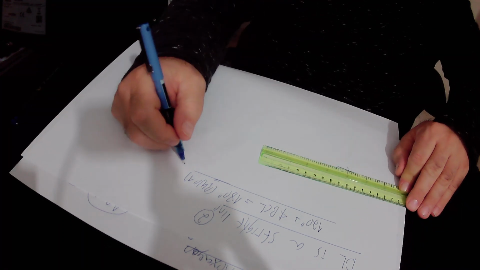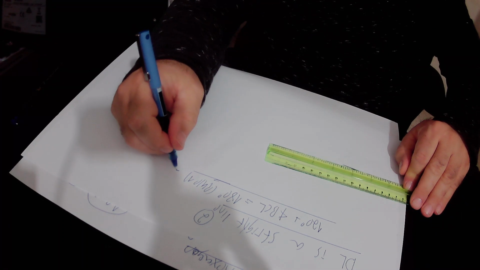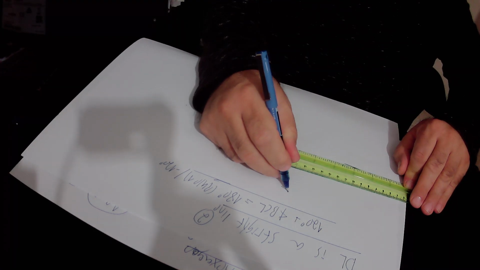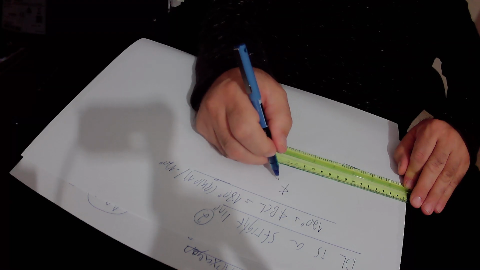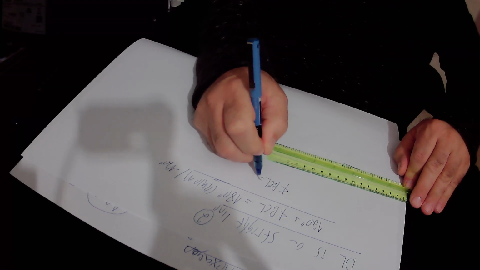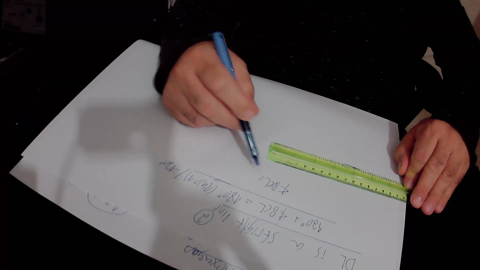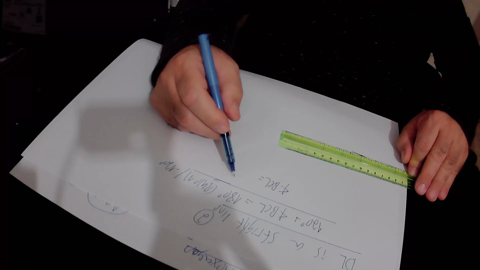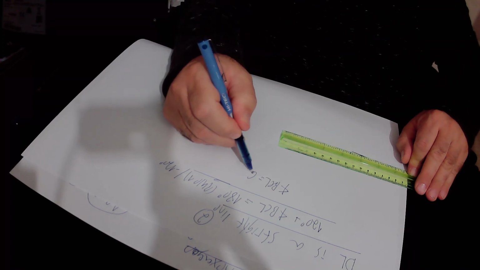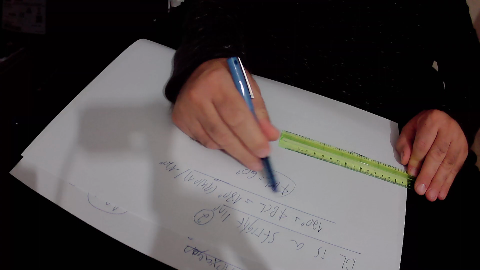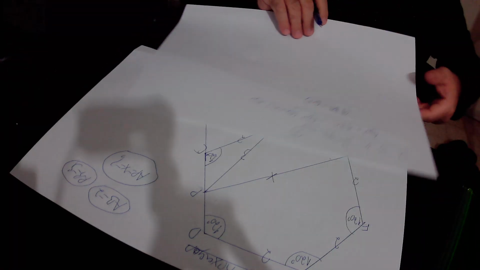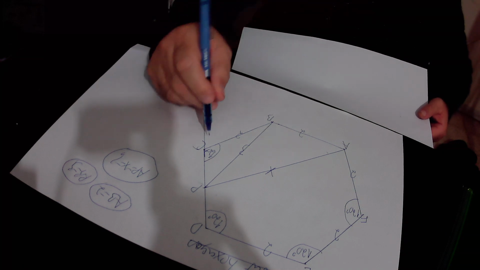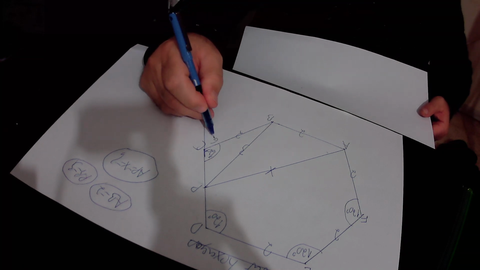Here we subtract 120 degrees from this equation, and we get that the missing angle, angle BCL, equals 180 degrees minus 120 degrees, it is 60 degrees. Okay, so we can write down here that the missing angle BCL equals 60 degrees in size.